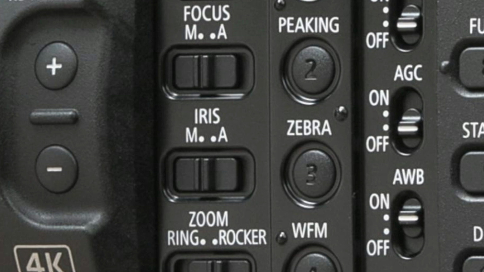The camera also has 2 options for the zoom. If you choose ring, the zoom will be controlled by the ring on the camera lens. If you choose rocker, the zoom will be controlled by the rockers located on the handles of the camera. You cannot use the ring and the rocker at the same time.